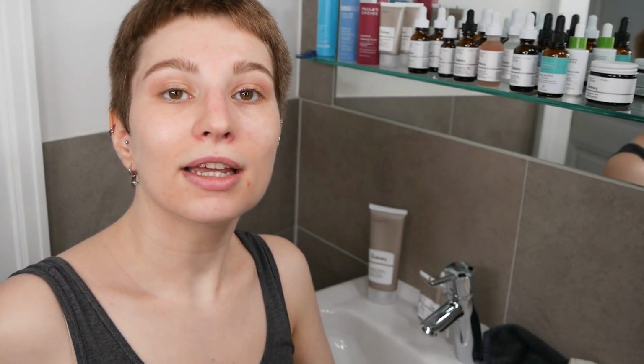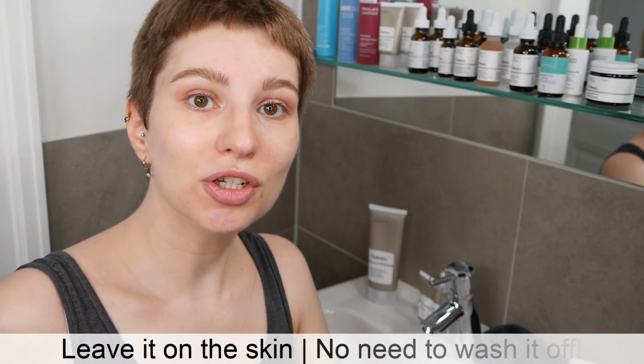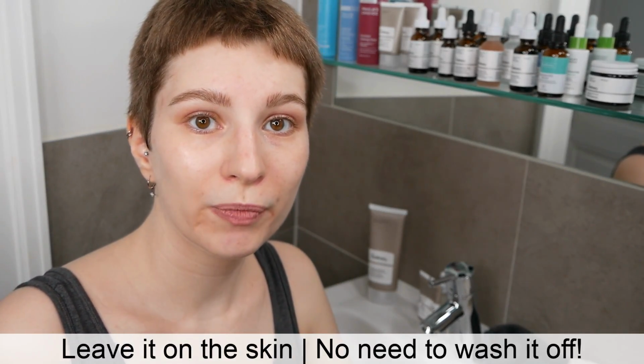And when using azelaic acid, there's no need to use it twice per day. You can use it only once per day. It won't give you more benefits if you're using it twice per day, other than that you're going to run out of it faster. So if you want to use the azelaic acid, I recommend going with once per day, either in your morning or evening routine. And after you have applied it, again, leave it on the skin, there's no need to wash it off.